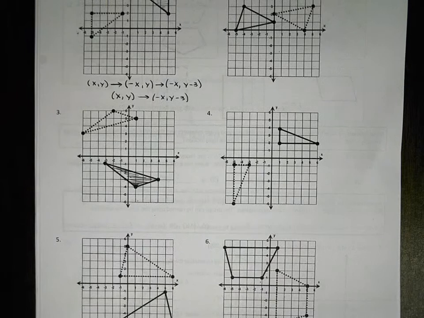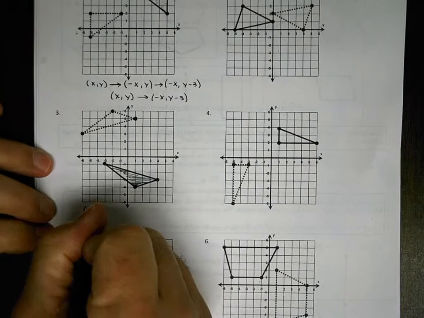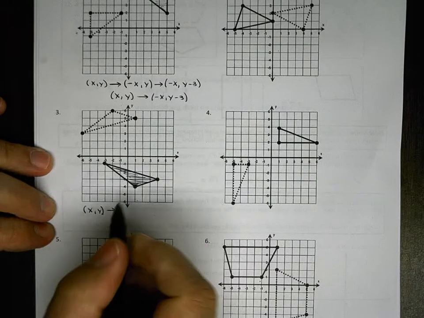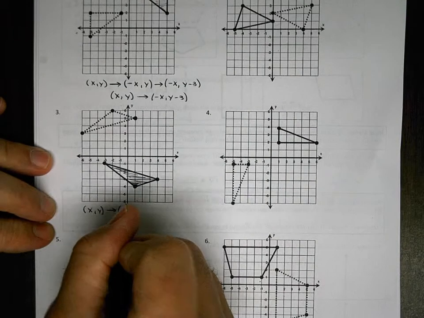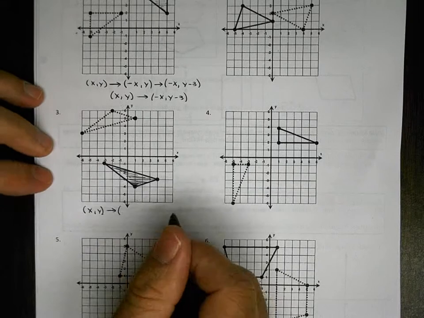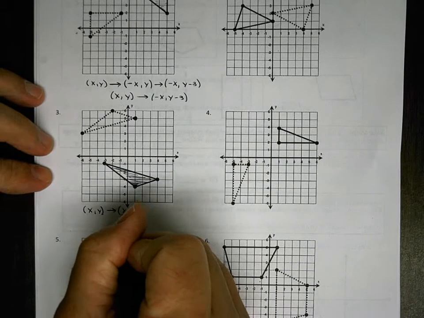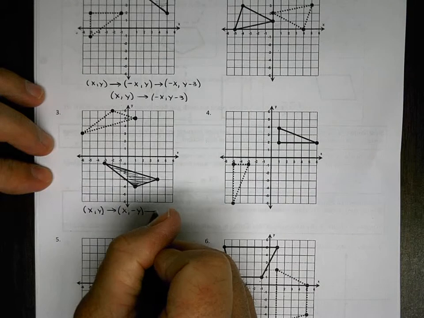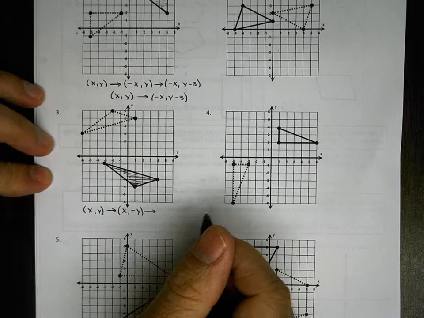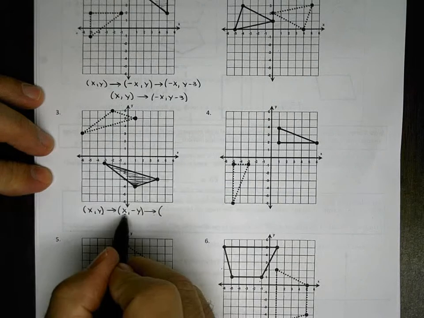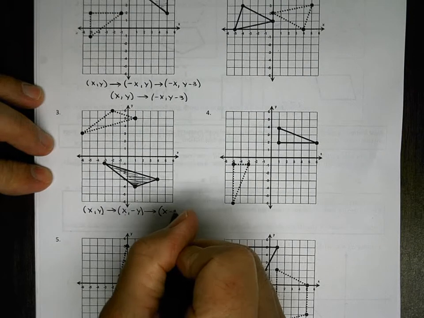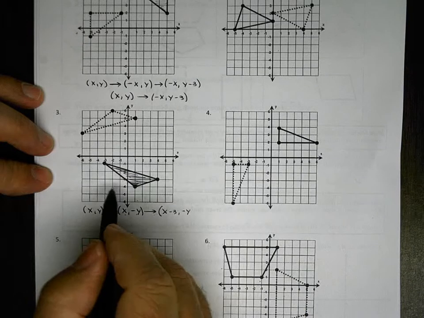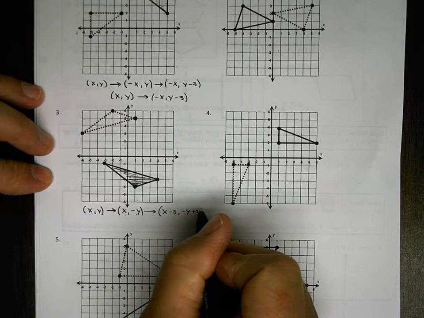All right, if you have to do it in 2 steps, you can. So first I have my x and my y. That's where I'm starting. Any xy on the pre-image, first we were going to do a reflection over the x-axis, which means the x stays the same and the y becomes the opposite. And then we said we have to go 3 to the left. So now we're working off this guy. So x minus 3 and negative y, we set up 2, so plus 2.